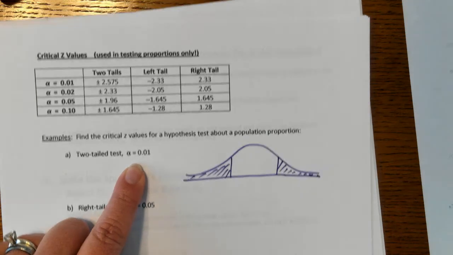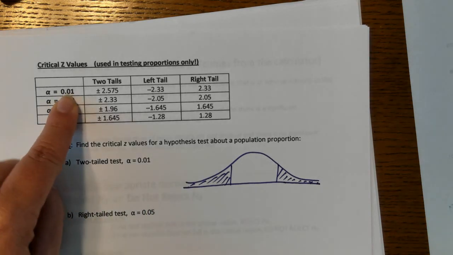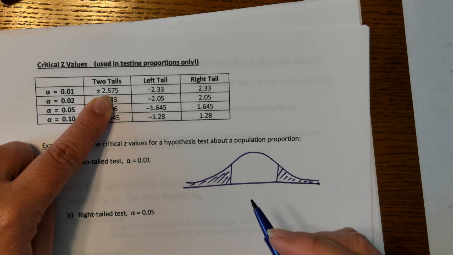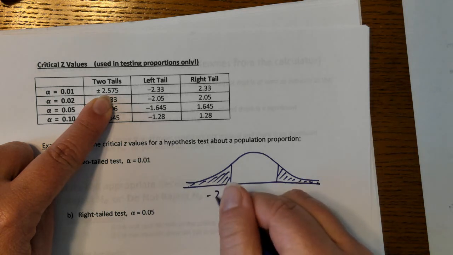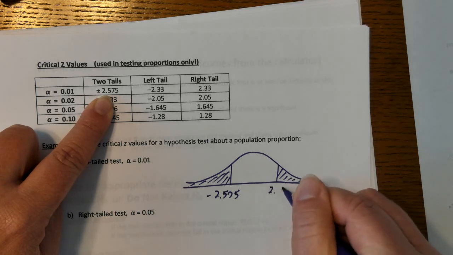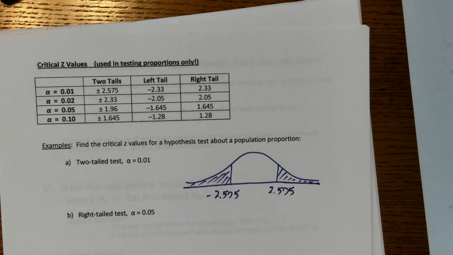Okay? So at the alpha level 0.01 with two tails, my critical values are negative 2.575, that would be on the left, and positive 2.575. Okay? So in a minute, from my calculator, I'll get a test statistic.